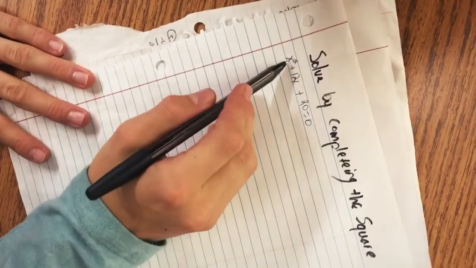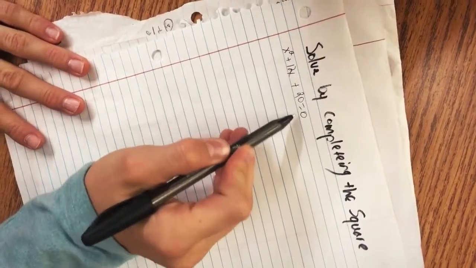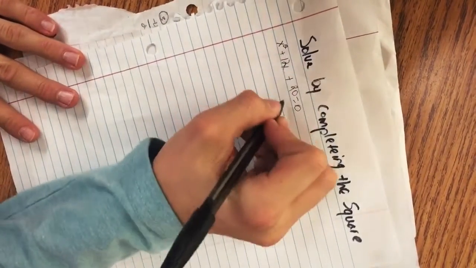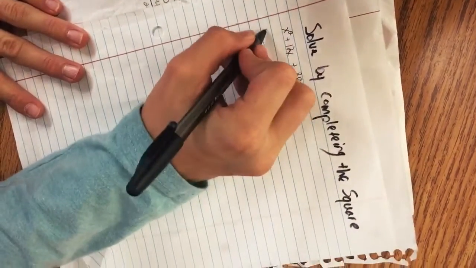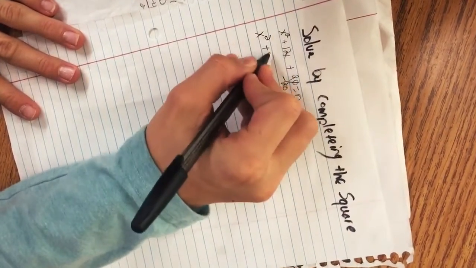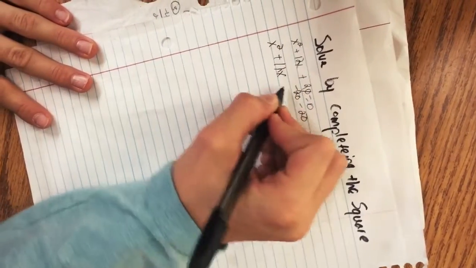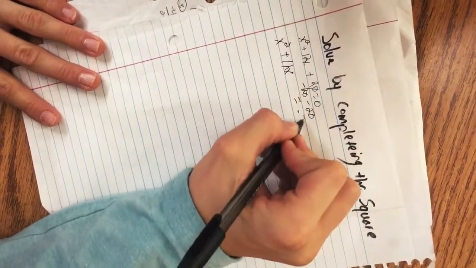Okay, so today I'm going to be explaining how to solve by completing the square. First, it gives you the equation x squared plus 12x plus 20 equals 0. So what you're going to do is subtract 20 from both sides. And then your second equation is going to be x squared plus 12x equals negative 20.